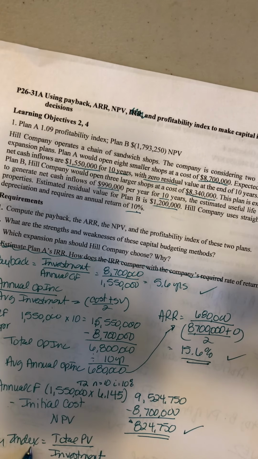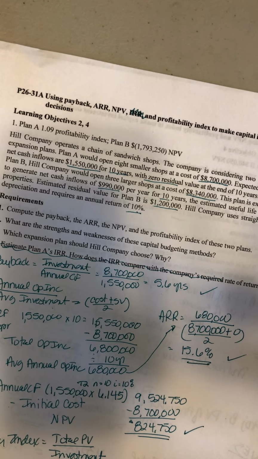The profitability index is your total present value, which is the $9,500,000 divided by the investment of 8.7. So it has a profitability index of 1.09. So this one is a good investment because all the figures are higher than what they need to be.